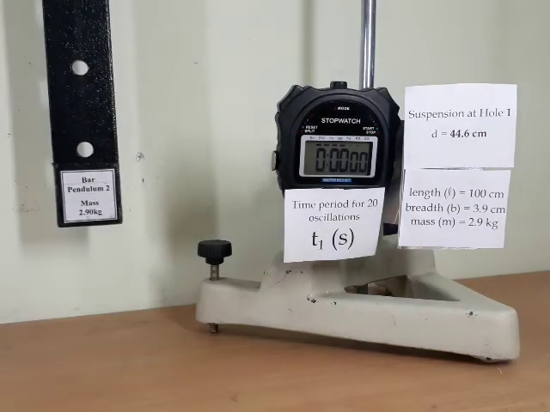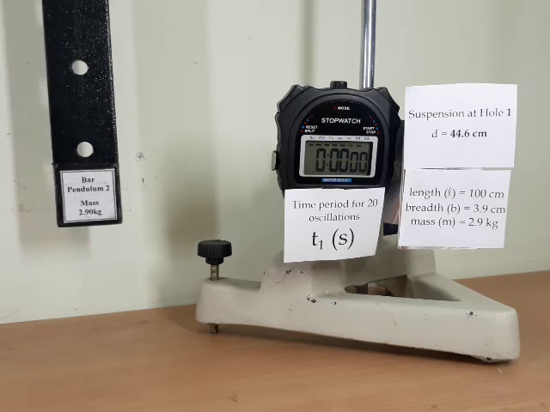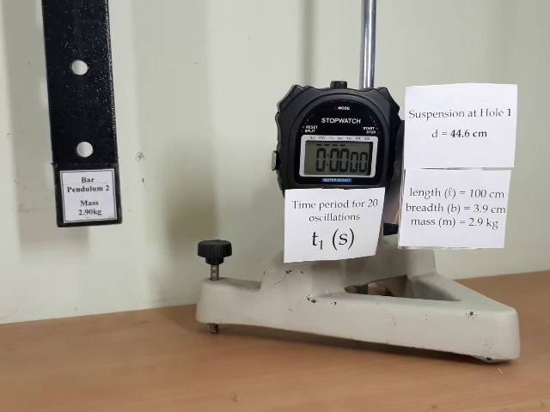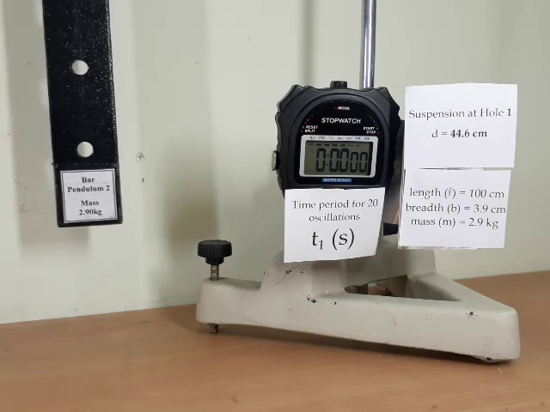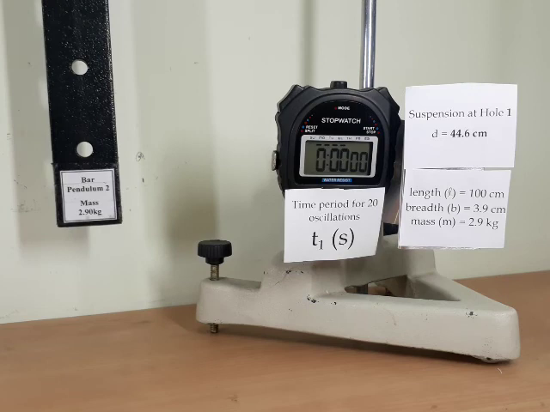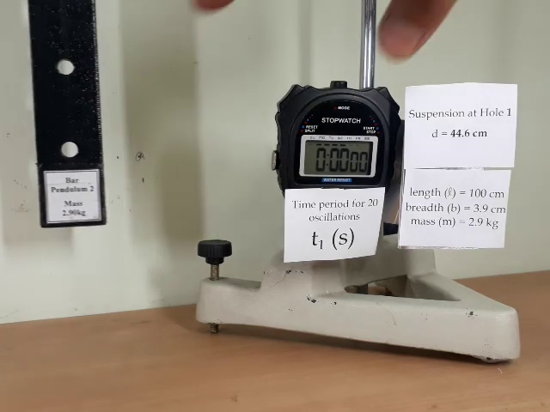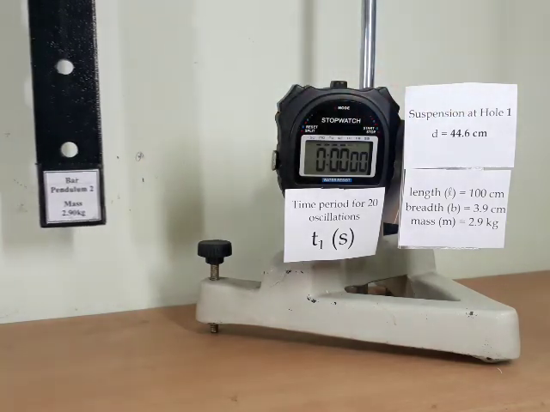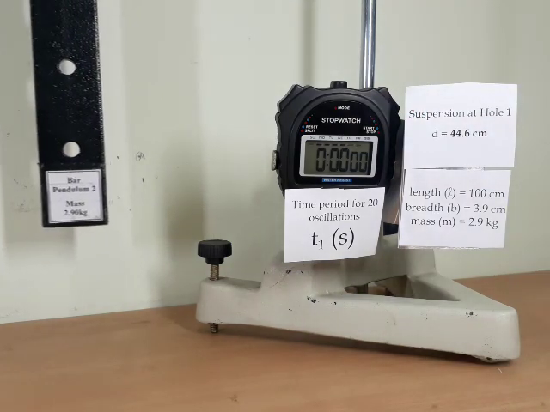For this hole, we will take 20 oscillations and get the time period T1. Again, for the same hole, we will take 20 oscillations and get the time period T2, and similarly T3. Then we will change the hole and do the same process in the same manner. We will start counting the oscillations from the right side, like 0, then 1, 2, and we will stop our stopwatch at the 20th oscillation. Now we are going to start.